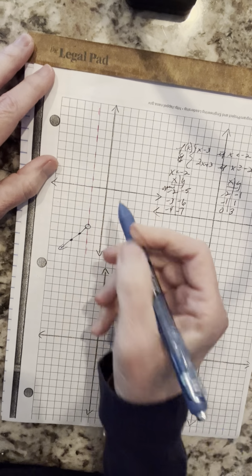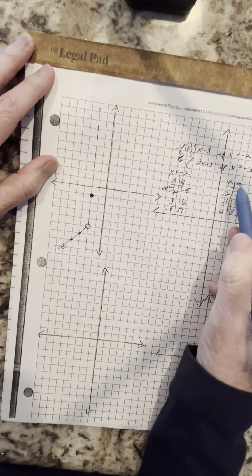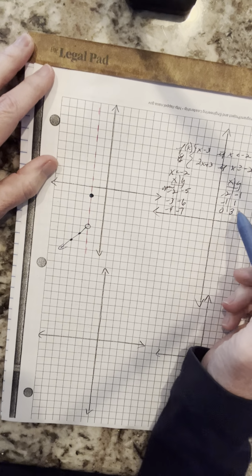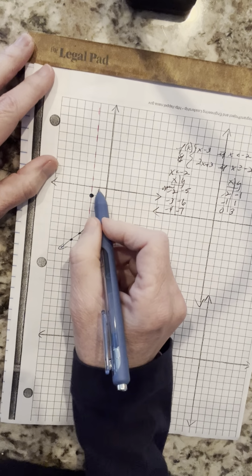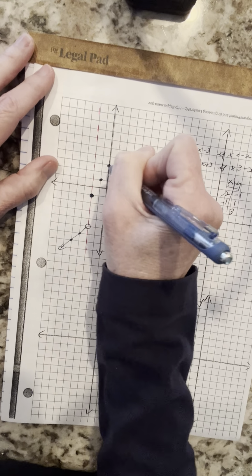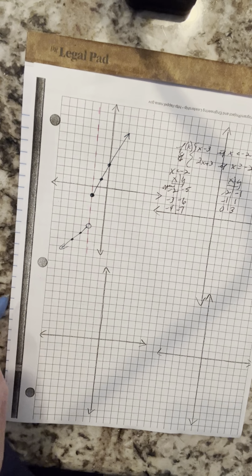So we've got -2, -1, that'll be filled in there because this one's allowed to equal -2. -1, +1, and 0, 3, a steeper line. And that's what that's going to look like.